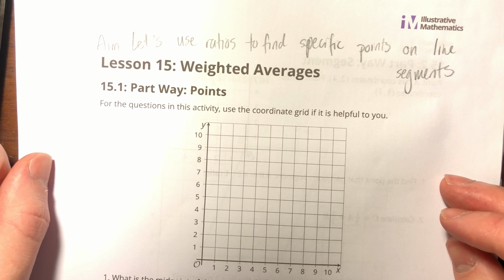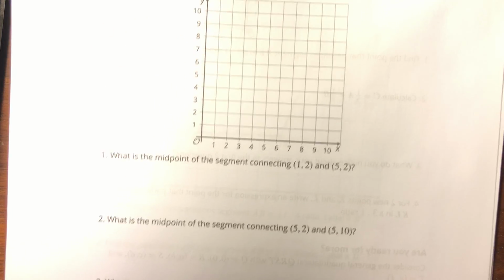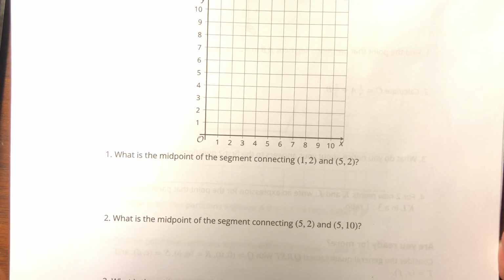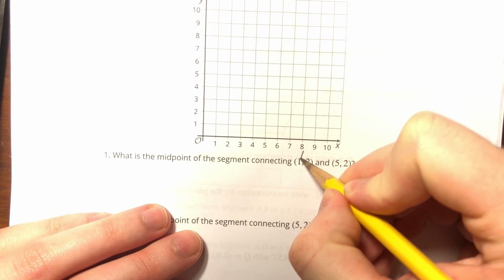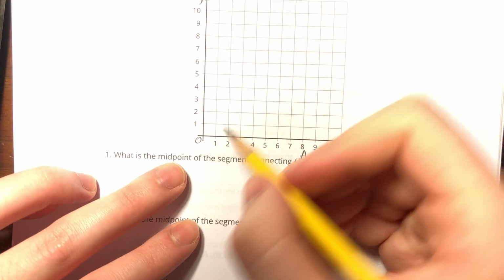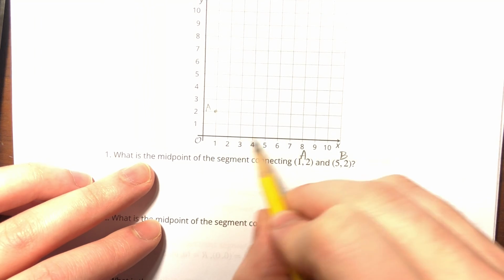All right, 1. What is the midpoint of the segment connecting 1, 2 and 5, 2? So I'm going to plot that. And again, I really hate how they don't do this. You got to name your points. 1, 2, let's call that A. And B is 5, 2.